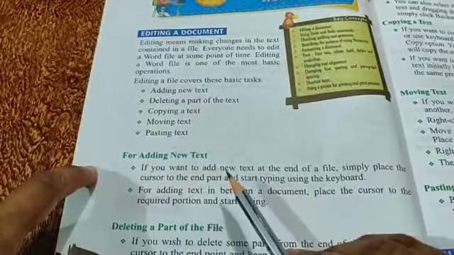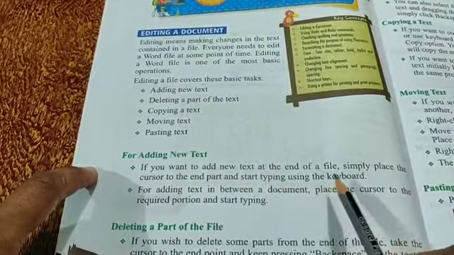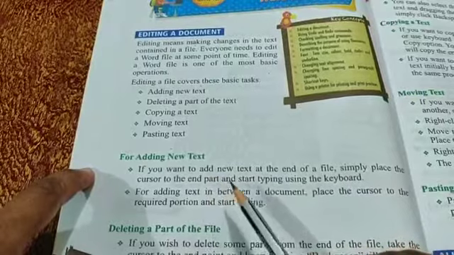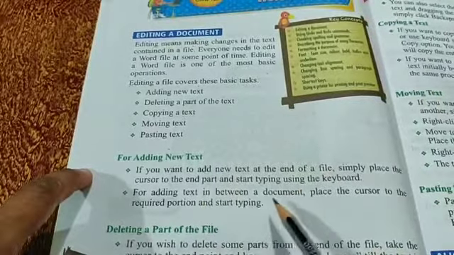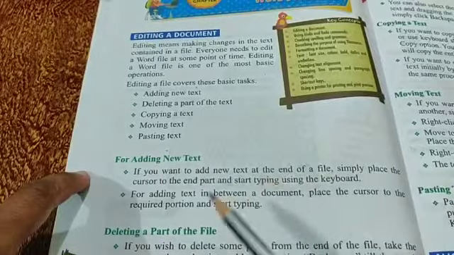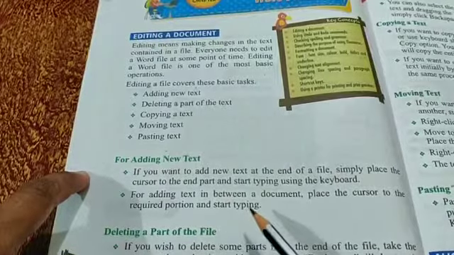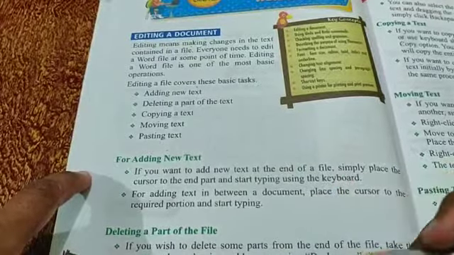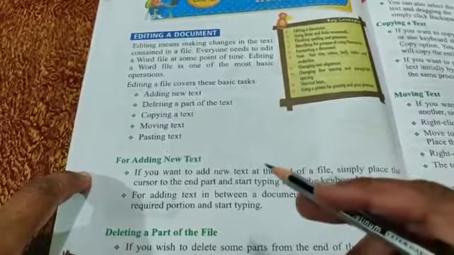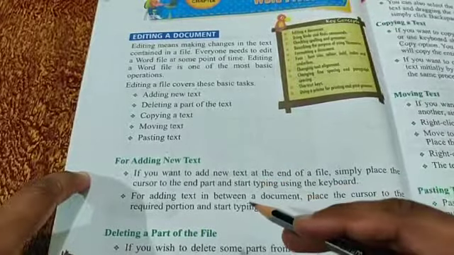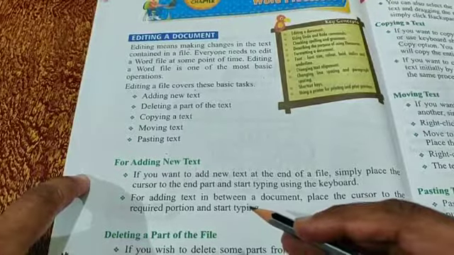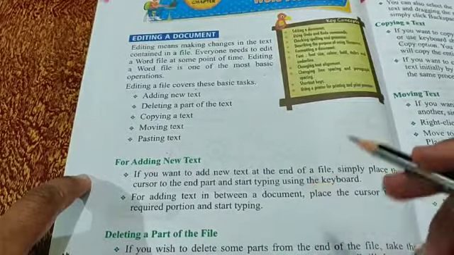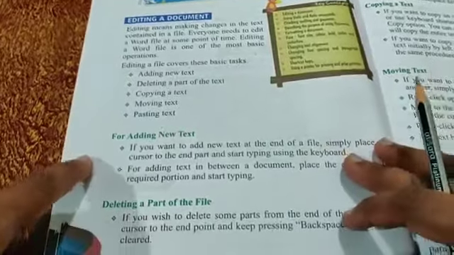Now, if you want to add new text at the end of a file, simply place the cursor at the end part and start typing from the keyboard. For adding text in between a document, place the cursor to the required portion and start typing. Wherever you want to add a text, you just have to place the cursor to that position, and when the cursor is there at that particular place, you can start typing from the keyboard. The text will be added to your document.